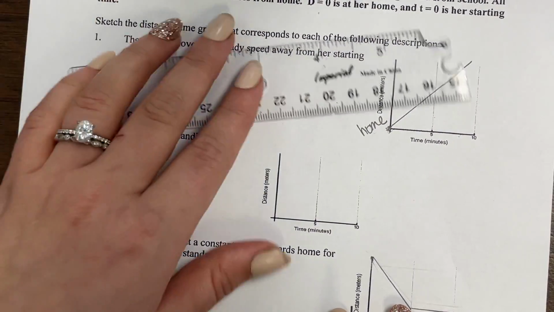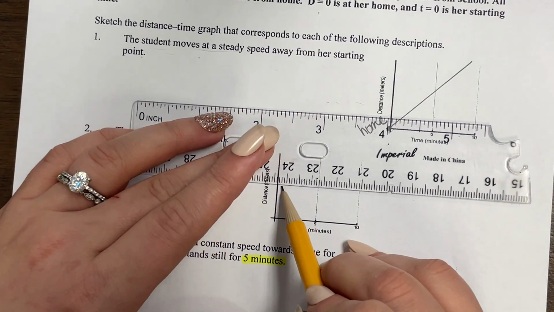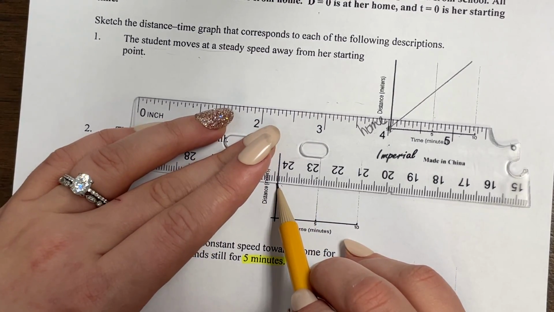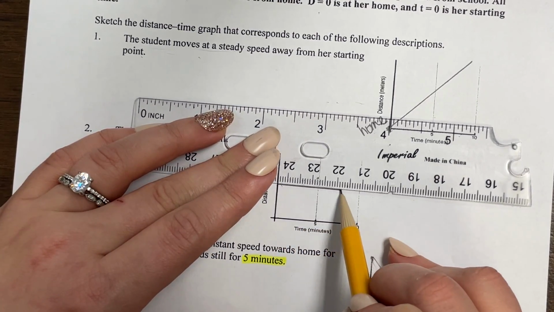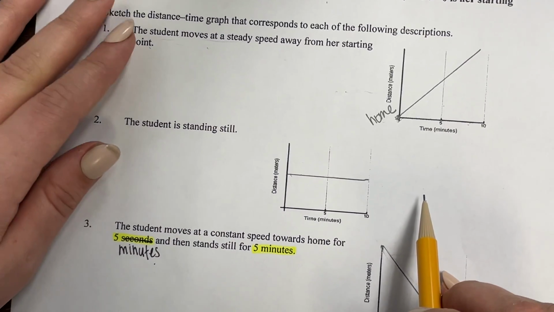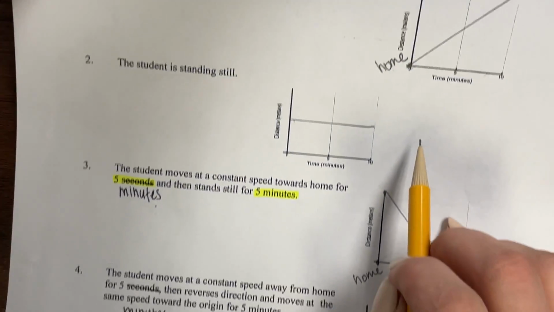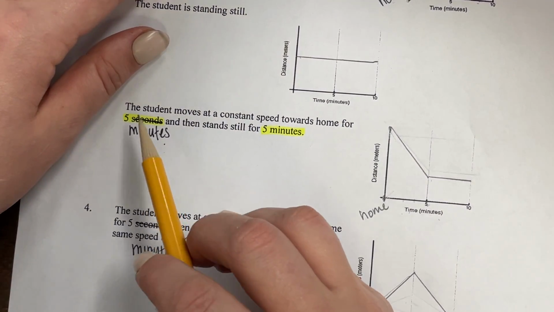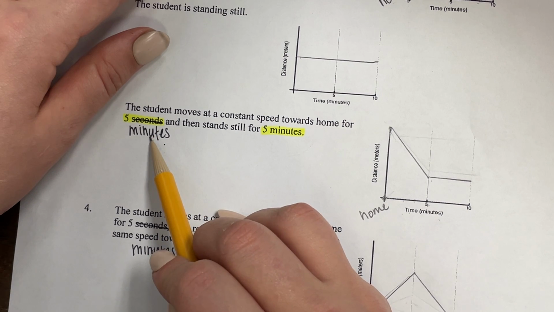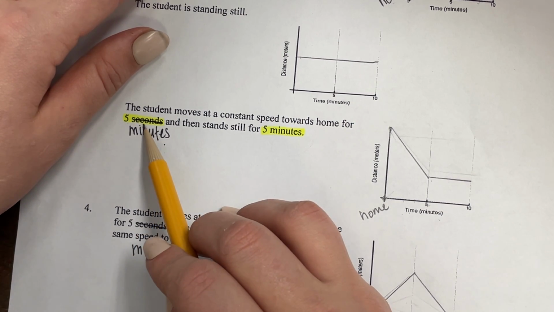The student is standing still, okay, so she's at a certain distance, and she stays at that distance, so it is a flat line for the entire time. Okay, we changed this to 5 minutes. I know one of my periods did 5 seconds, that's okay.